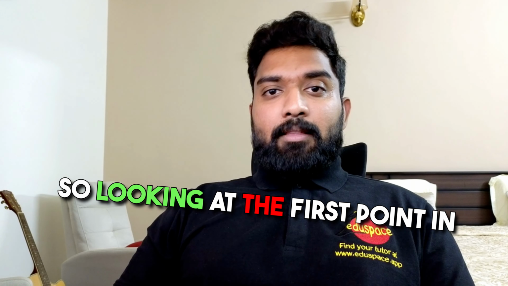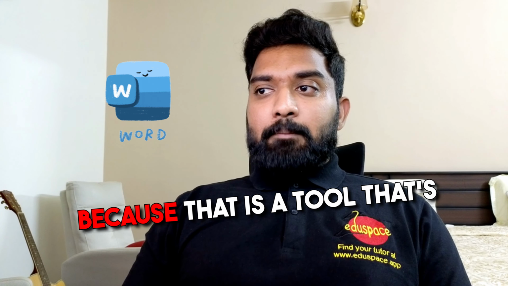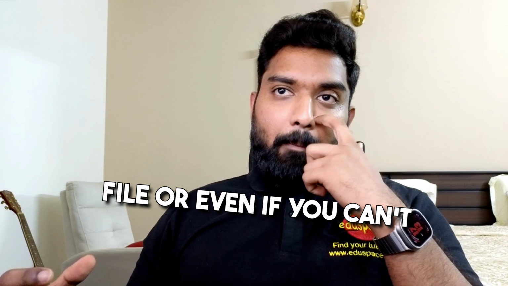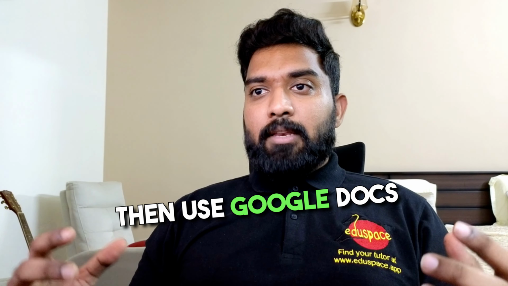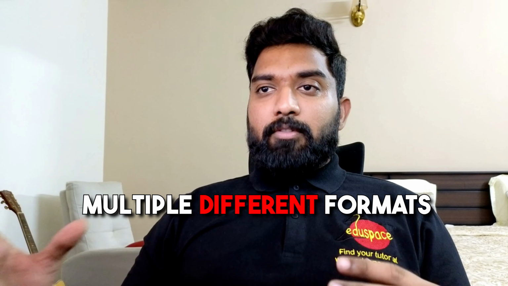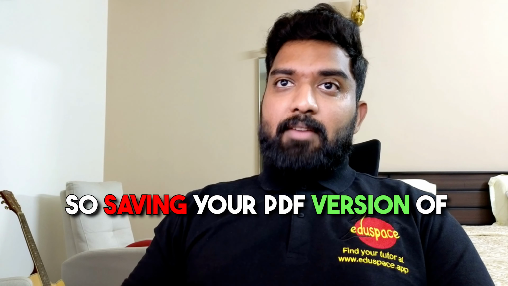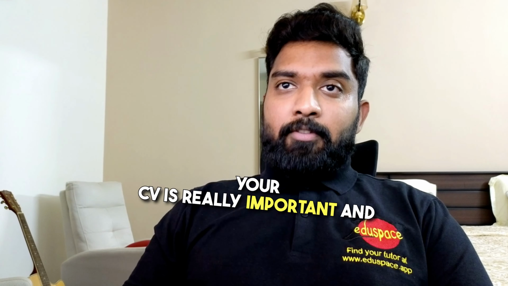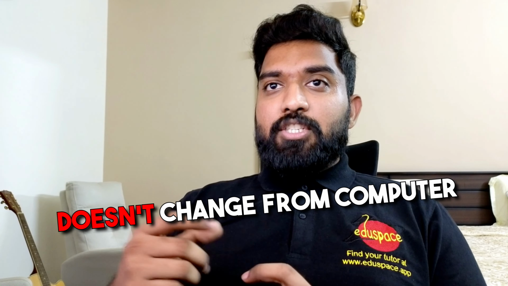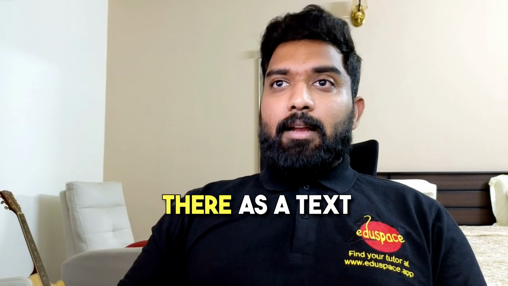Looking at the first point, when you're creating a CV, please use Microsoft Word, because that is a tool that's heavily used for text files. Or if you can't use Microsoft Word, then use Google Docs, because then you'll be able to export those files into multiple different formats, using the docx file or a PDF format. Saving your PDF version of your CV is really important, because a PDF doesn't change from computer to computer.